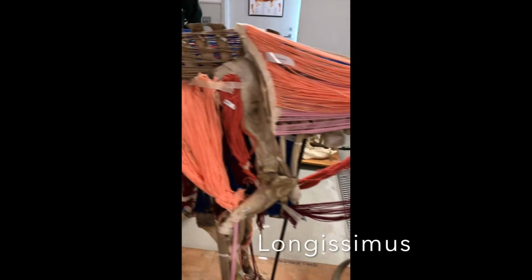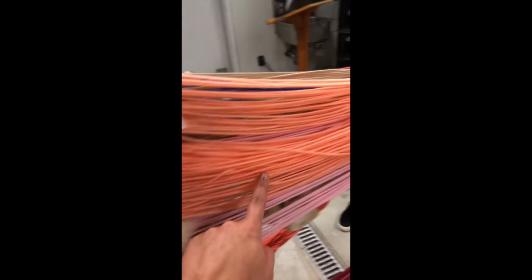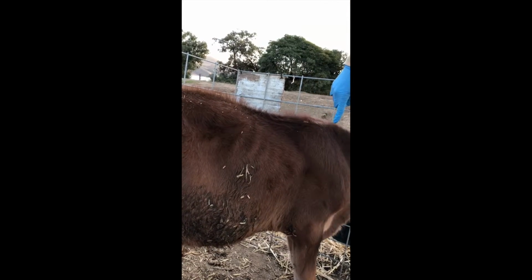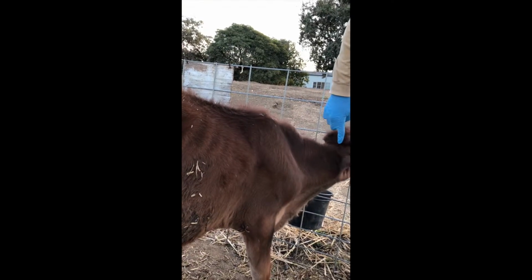This is the longissimus muscle. This muscle stretches all the way down the cow's spine from the sacrum bone by the tail to the atlas bone just behind the skull. It aids in neck and back lateral flexion and extension.